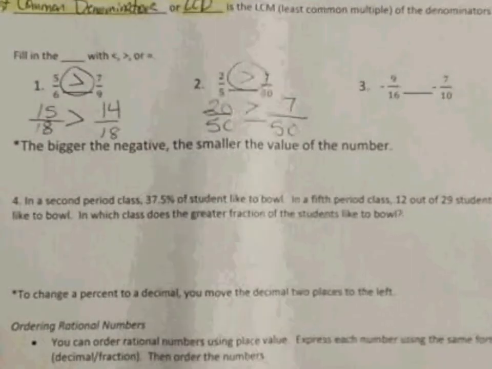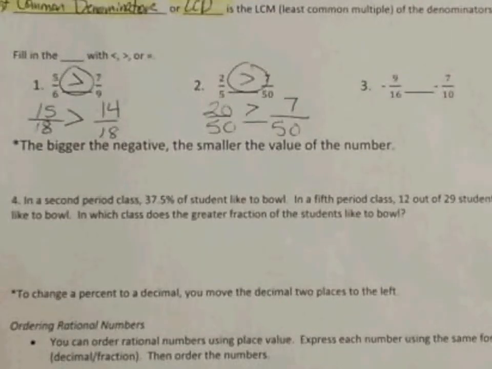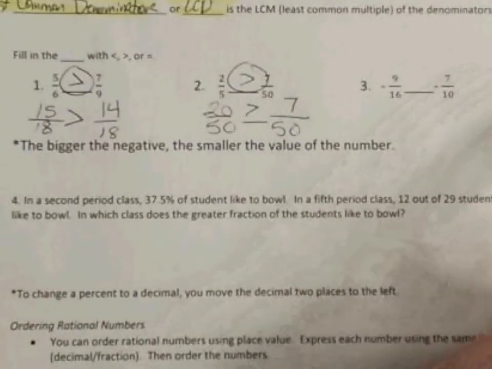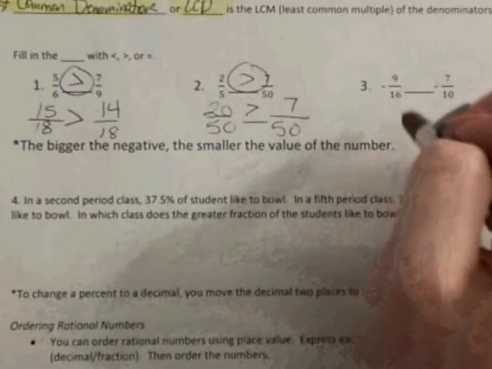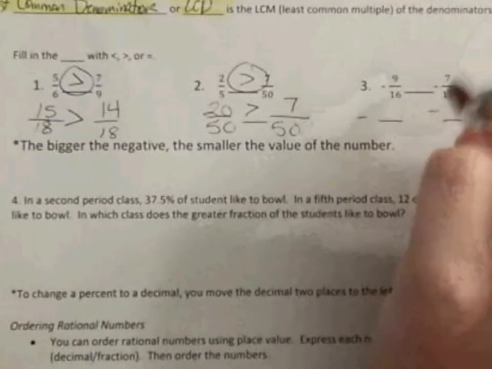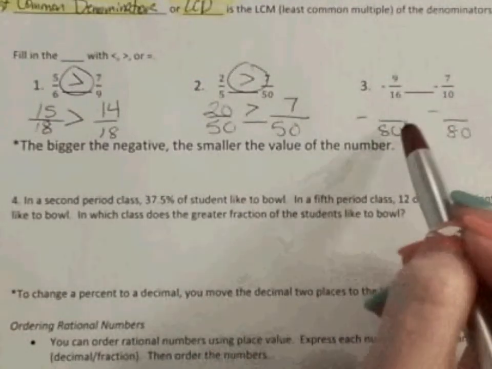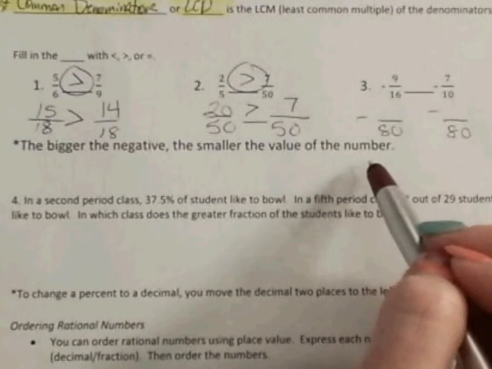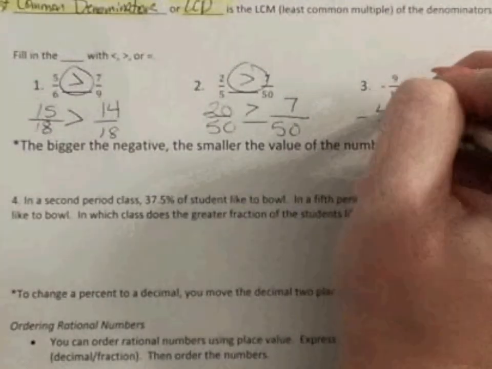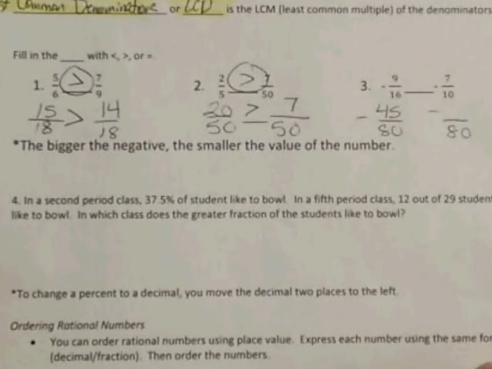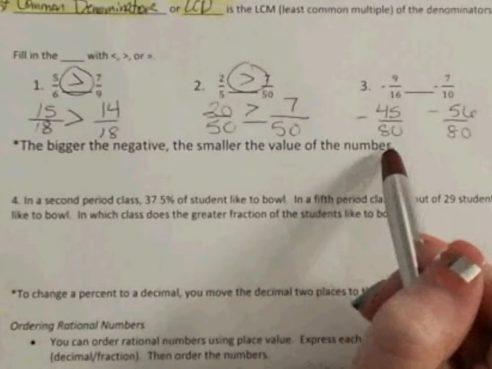My last ones, I have a negative 9 sixteenths and a negative 7 tenths. So I know my common denominator is going to be an 80. Again, if you don't know that, you would just sit and list out all your multiples of 16 and 10 and find the first number that shows up in both. Now remember, these are both negative, so that's going to change what we do for our answer at the very end. So in order to get my numerator to change, I'm going to do 9 times 5, which gives me 45, so I have negative 45 over 80. And 7 times 8 is going to give me a negative 56. So now I'm comparing a negative 45 eightieths to a negative 56 eightieths.